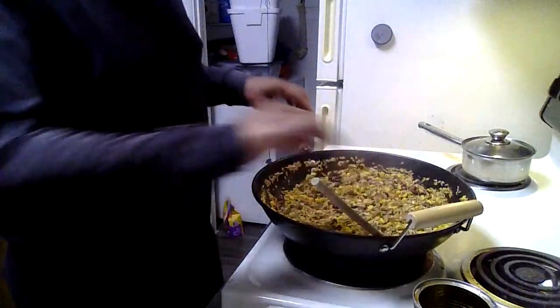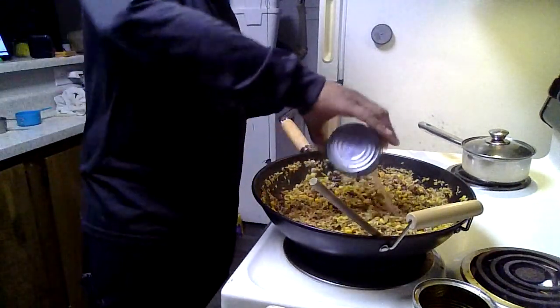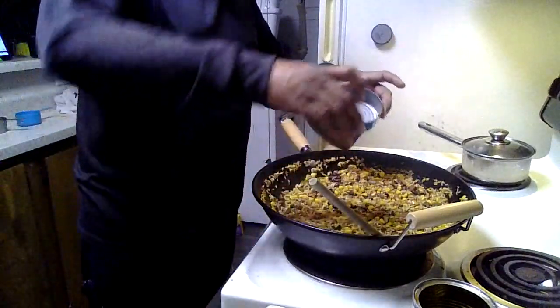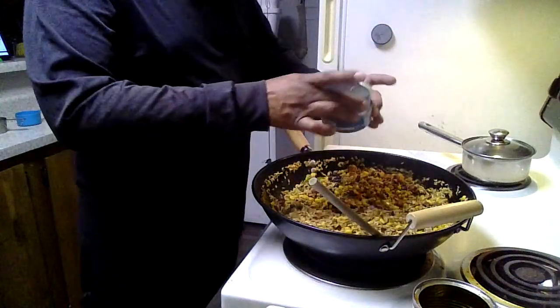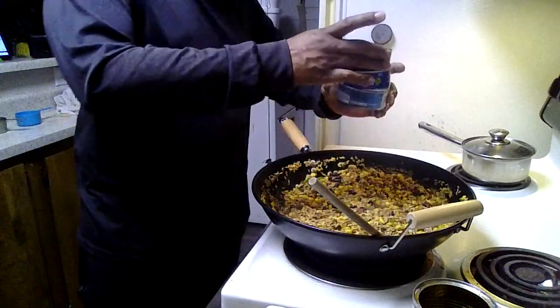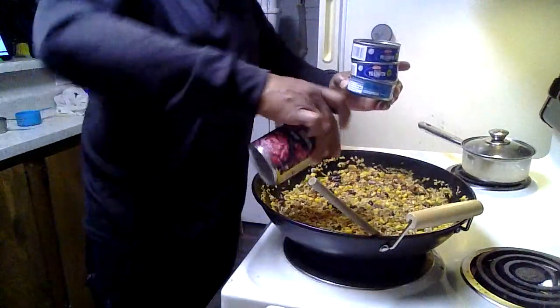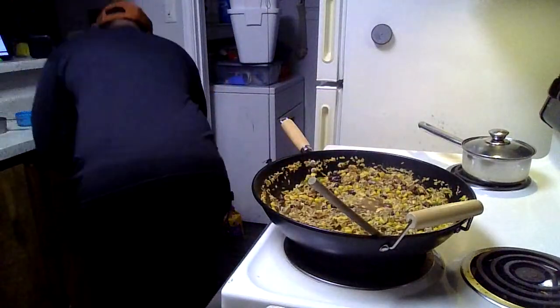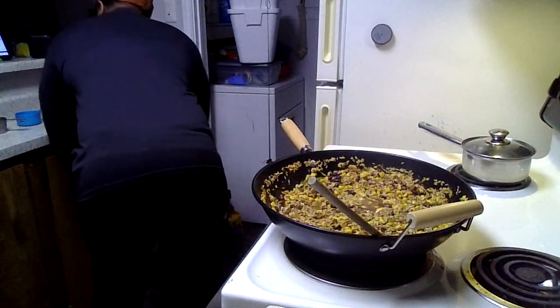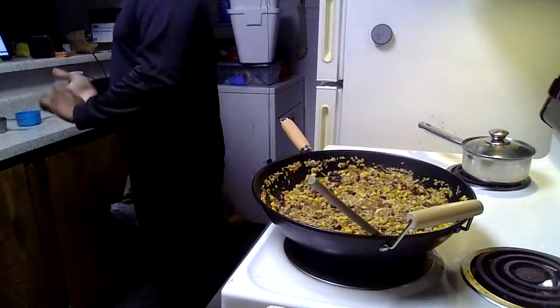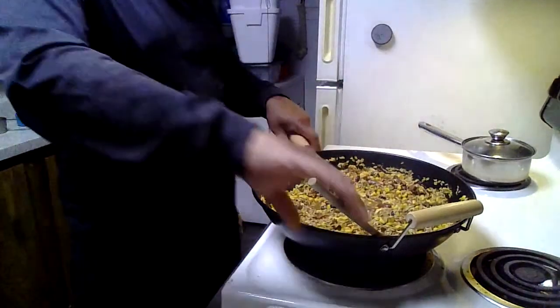All right, so now I'm going to go to the point about adding the water. This is the little water that I use to rinse out the tuna fish, so I can get a little extra oil and then the extra seafood. All right.